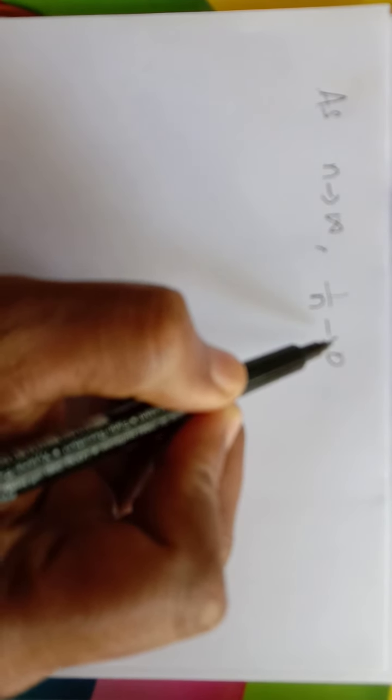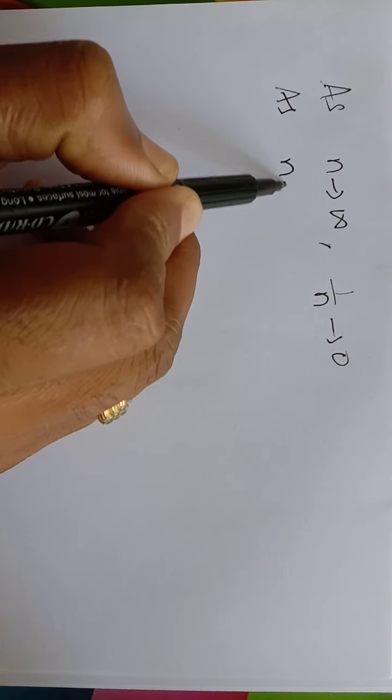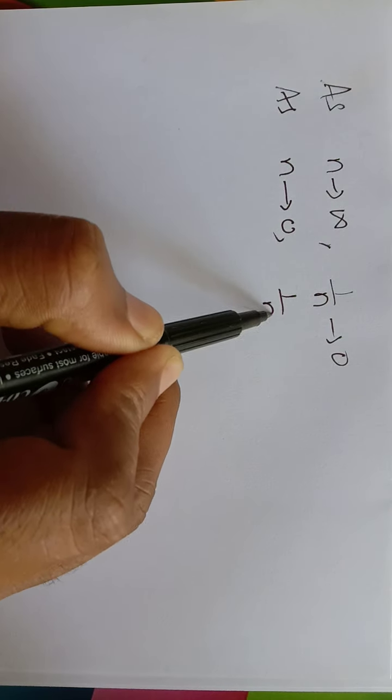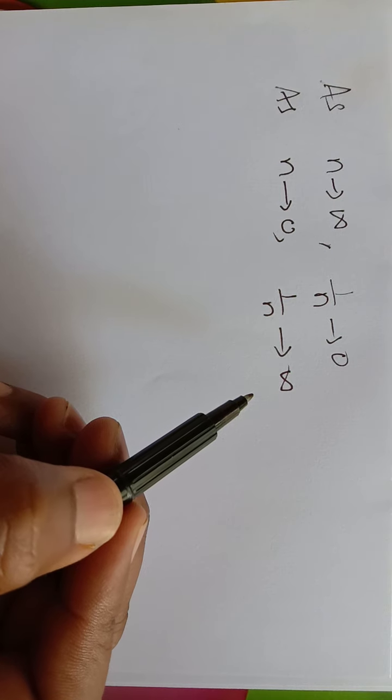Okay, a few more results. As n approaches infinity, 1 by n approaches 0, because 1 by infinity is 0. Similarly, as n approaches 0, 1 by n approaches infinity, because 1 by 0 is infinity.